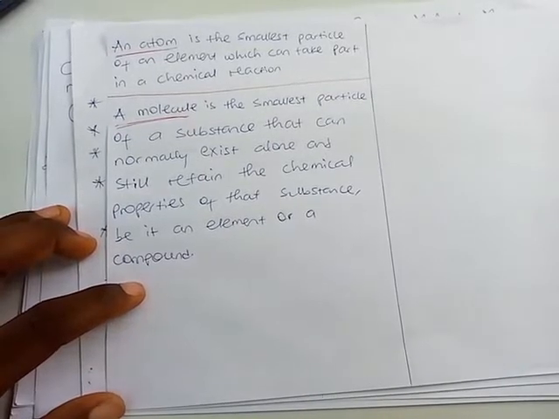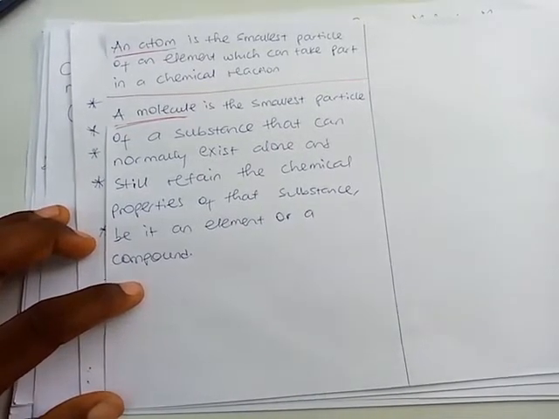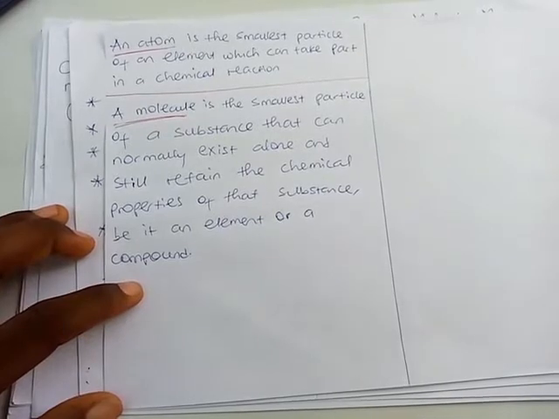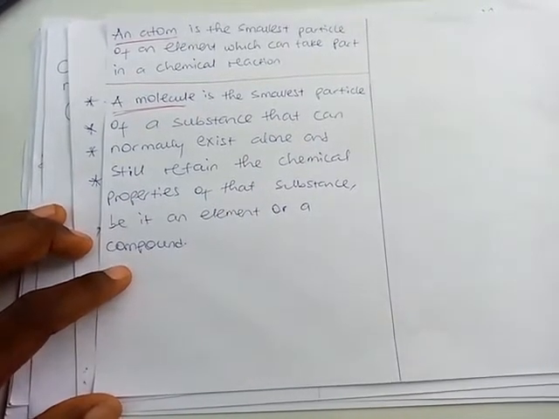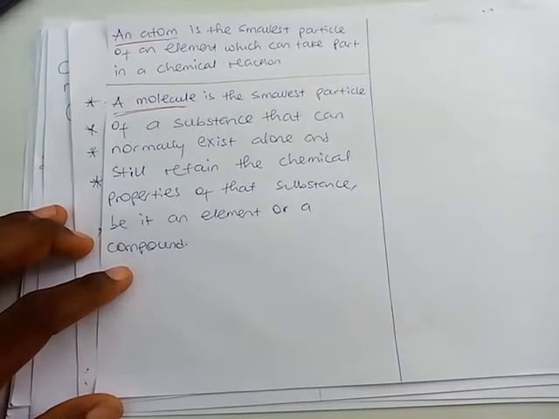So a molecule is the smallest particle of a substance that can normally exist alone and still retain the chemical properties of that substance, be it an element or a compound.